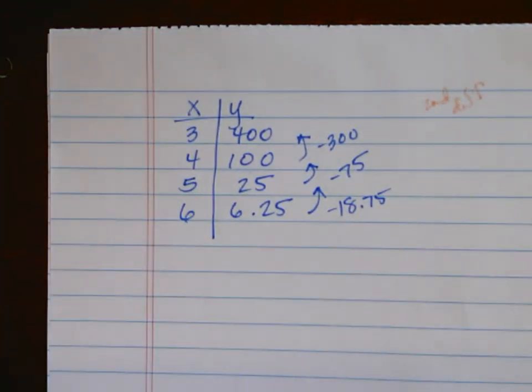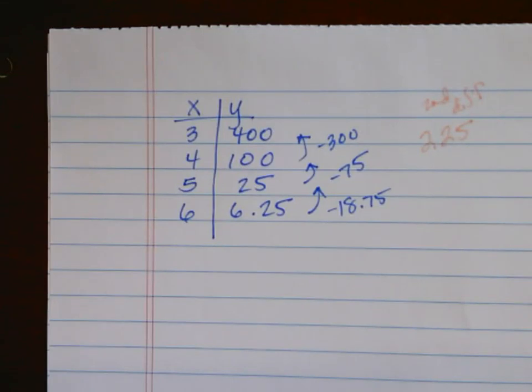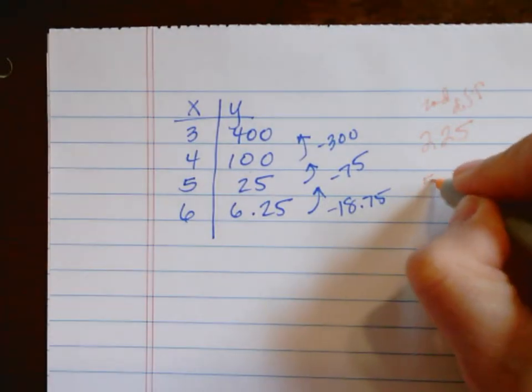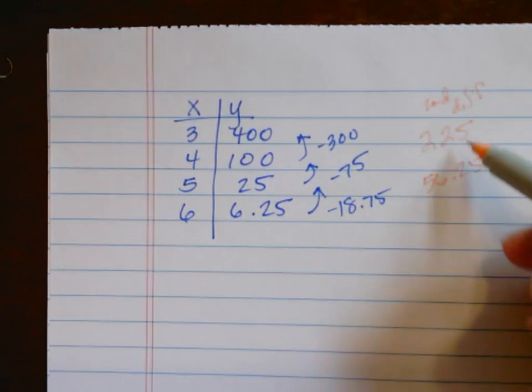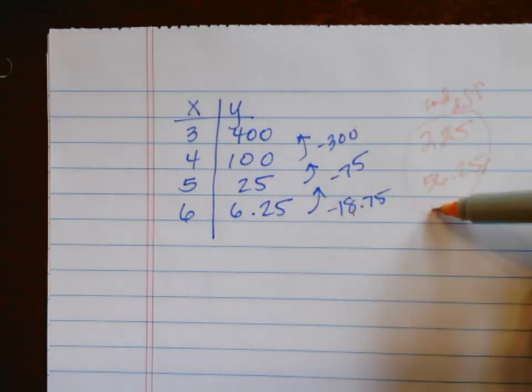-75 minus -300, 225. Negative 18.75 minus negative 75 is 56.25. So even just with these two data points, I realize these are not very close. So I do not think this is linear or quadratic.